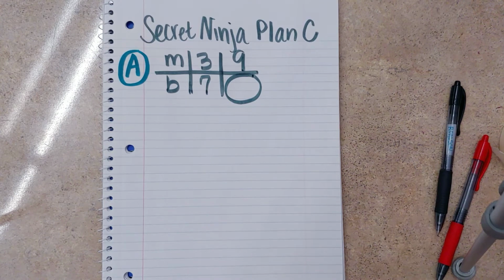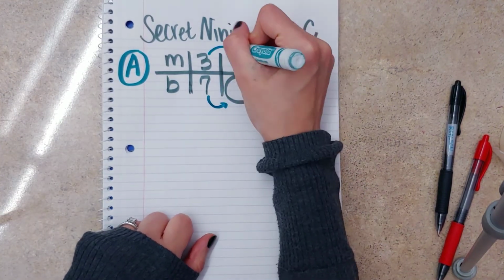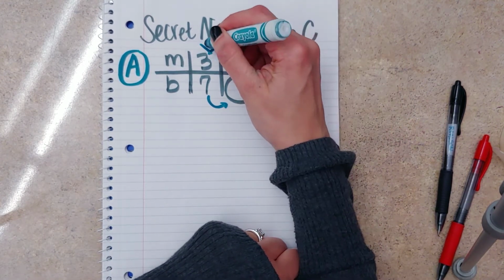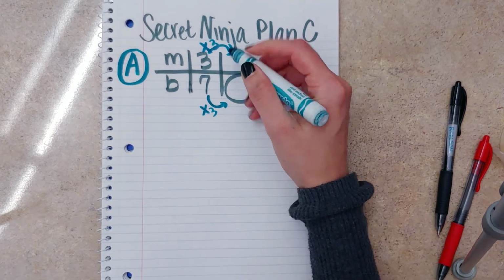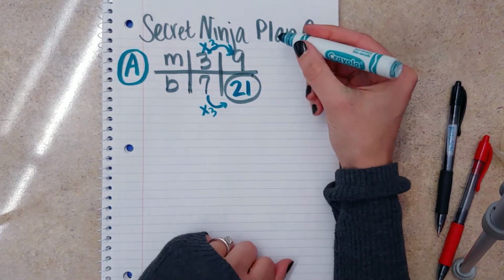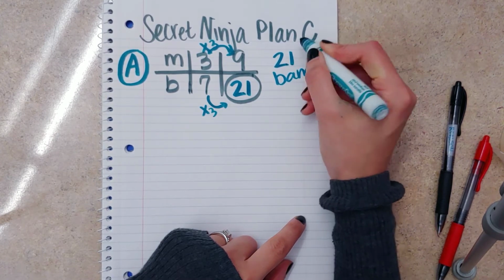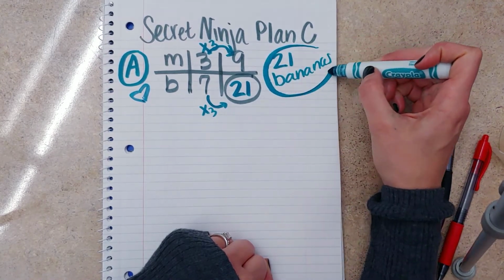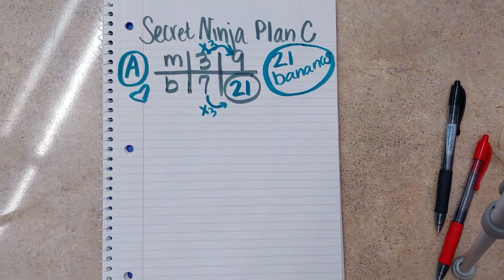Plan A, we are looking for the path of least resistance, right? Can I go from what I know to what I don't know fairly easily? And we can, because 3 times what gives us 9? Times 3. So I'm going to multiply both my top and my bottom by 3, creating equivalent fractions in my proportion, and end up with 21, right? So my final answer would be 21 bananas. We love plan A because we're really just doing something we already know how to do. We're working with equivalent fractions. It's really just multiplication facts.